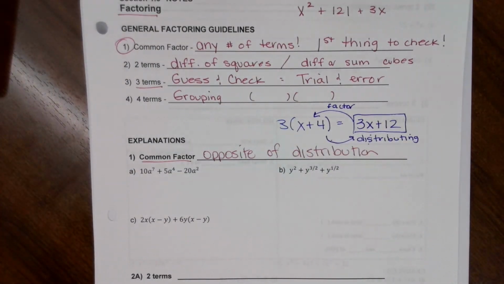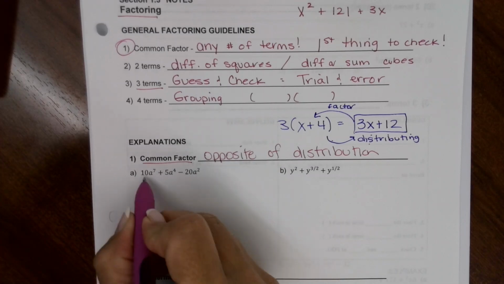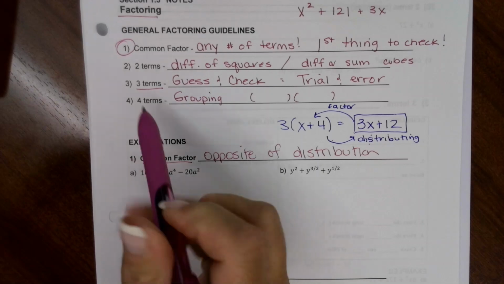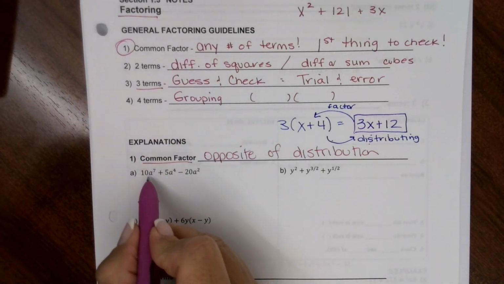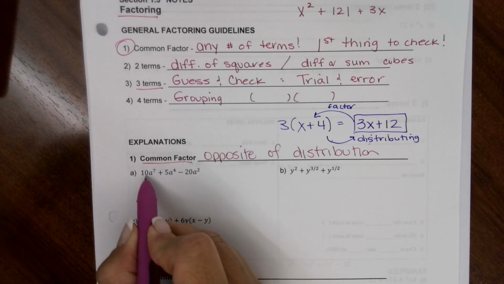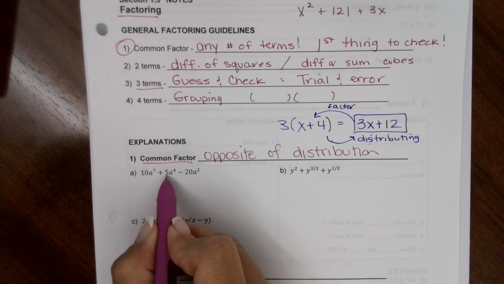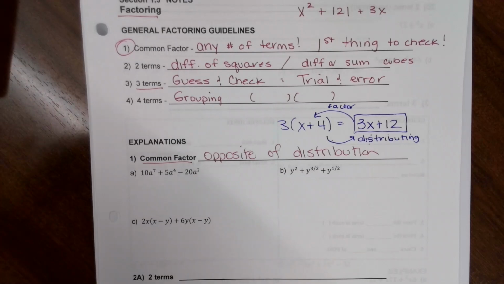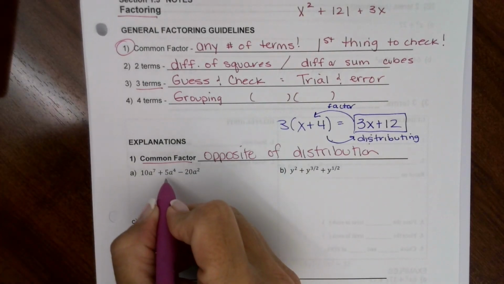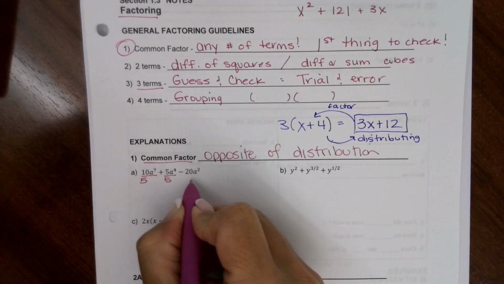All right, so what we're going to do when we look at this is we're going to look at, first of all, the coefficient. So I have three terms here. And remember, first thing's always common factors. So I'm going to look at the coefficient and I'm going to say, what is the biggest number that I can pull out? Well, these are all multiples of 5, but I can't pull out anything bigger than a 5. So I'm going to do this the long way first, and then you're going to see a shorter way to do this. So it's like dividing by 5, dividing by 5, and dividing by 5.